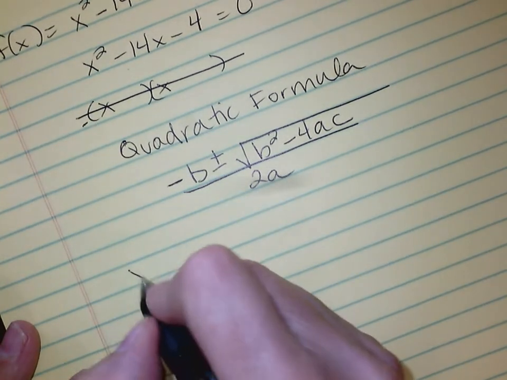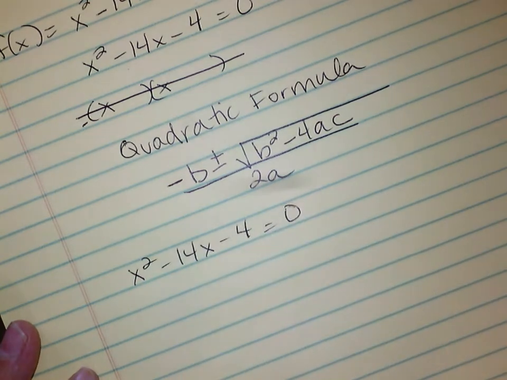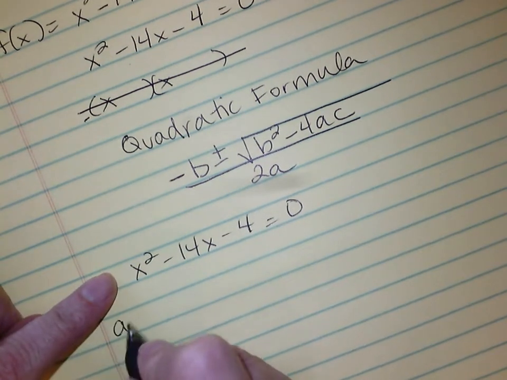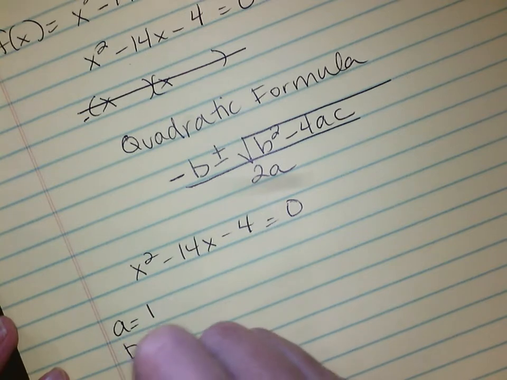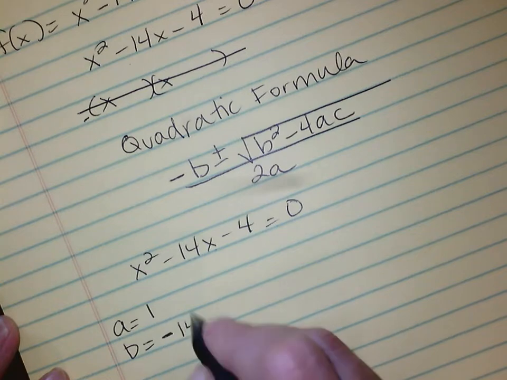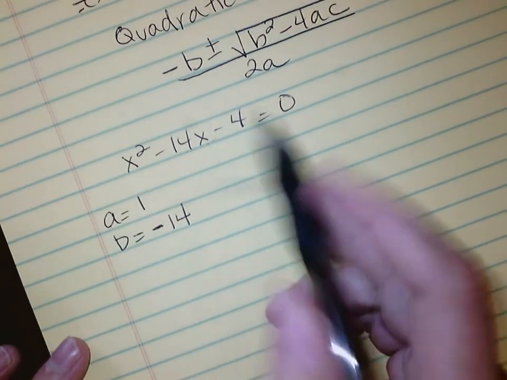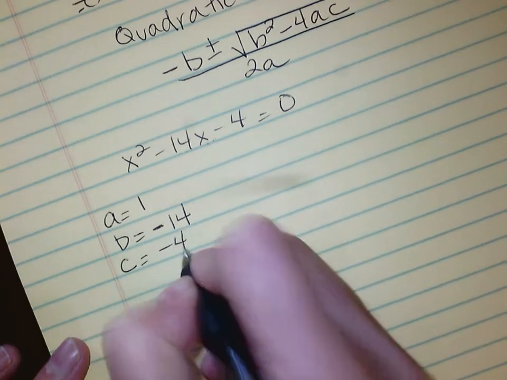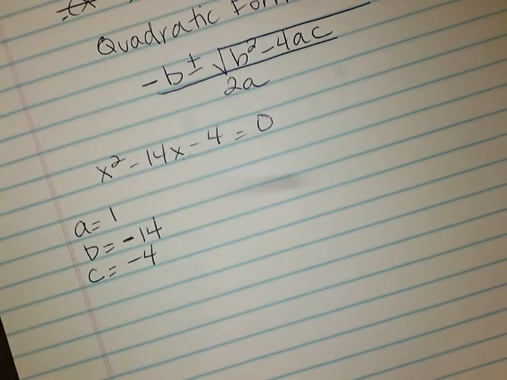Okay, so now we'll go back and find out what our a, b, and c are. So we have x squared minus 14x minus 4 equals 0. Your a is the number in front of x squared, which is represented by a 1 here. That would be 1x squared. Your b is the number in front of your x, so in this case it would be negative 14. And then your c is your constant, which is this number here at the end, so in this case, negative 4.